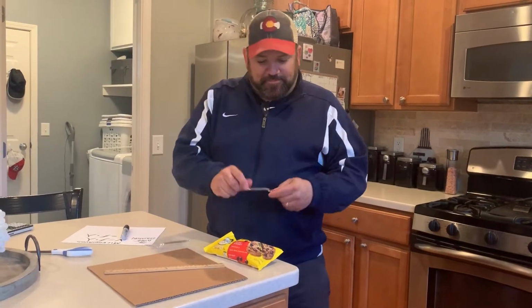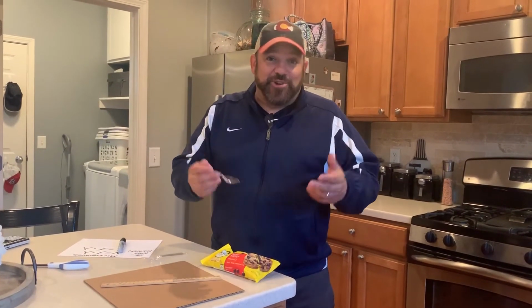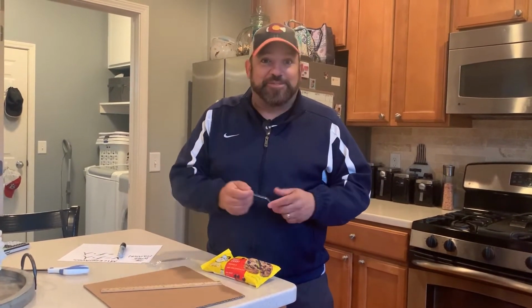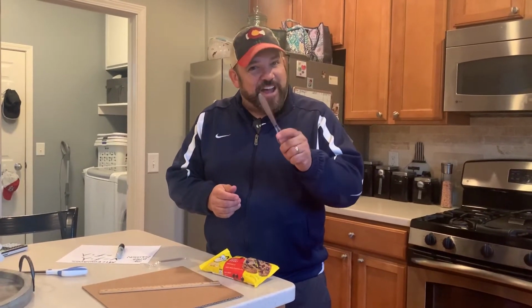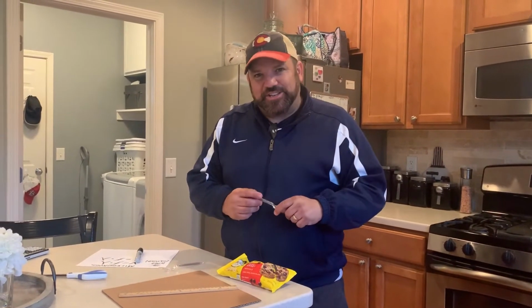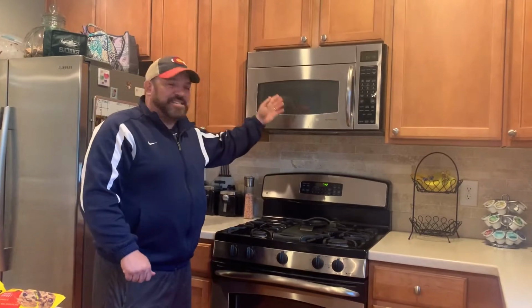You're going to need a spoon of some sort, because when you're all done, you're going to eat the chocolate chips, of course, but you also need it to find the gooey parts. We'll get to that in just a minute. And finally, you're going to need a microwave, all right? And so that's the other thing we're going to be using today.